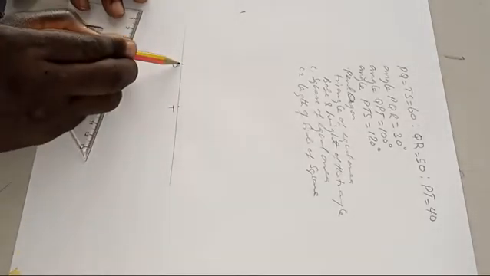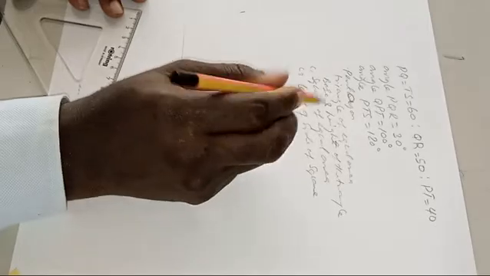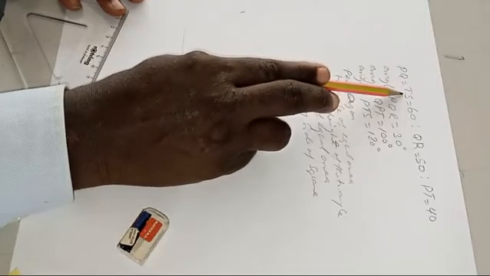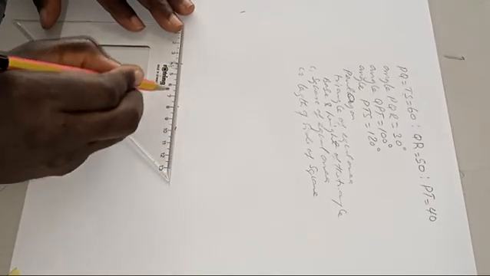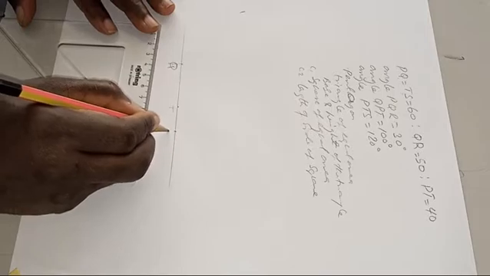And what is angle P? According to the question, angle P, that is QPT, is 100. Or better, let's make our QP the base. Let's say this is QP. And QP, that's PQ, is equal to TS and equal to 60. So we measure 10, 20, 30, 40, 50, 60. 60 is here. That is QP.